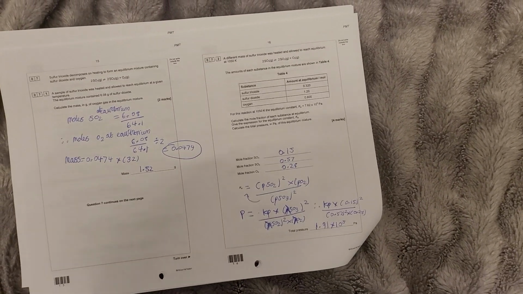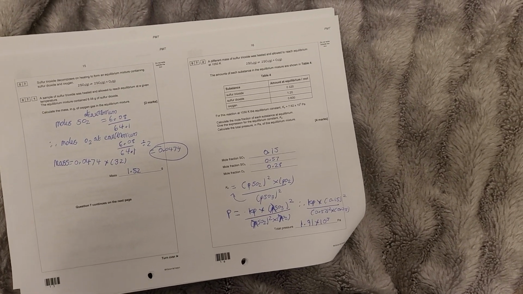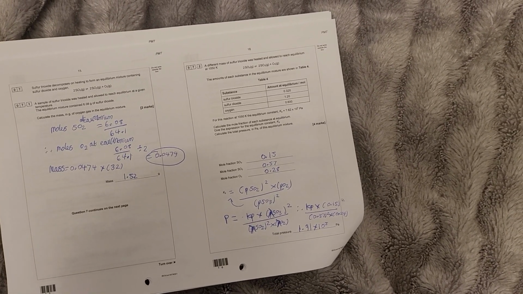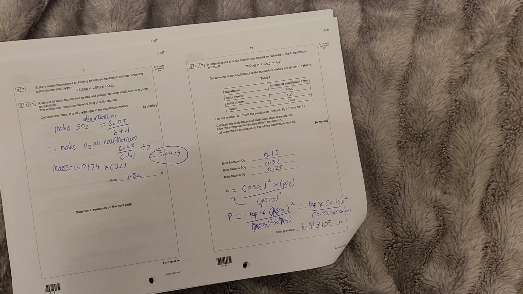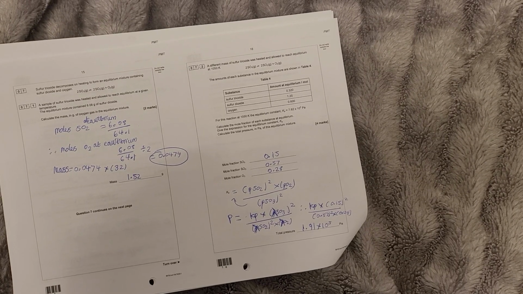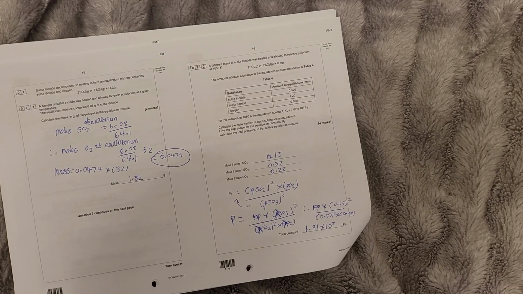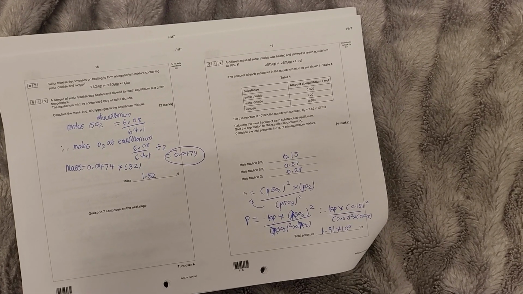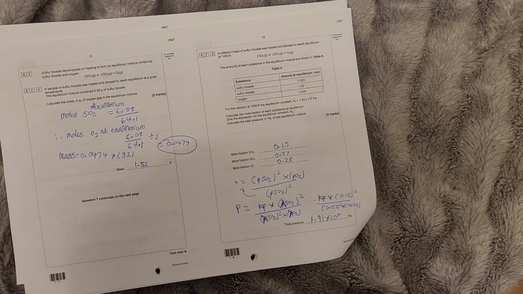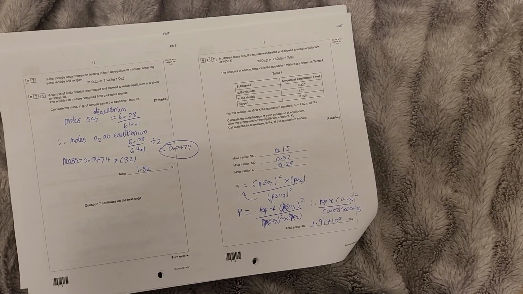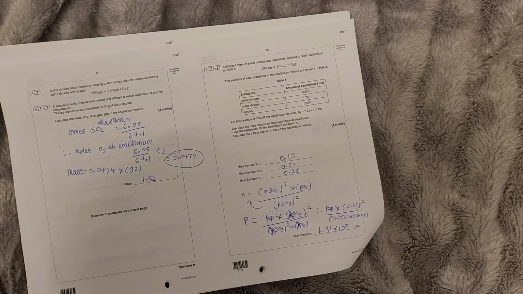Calculate the mole fraction of each substance at equilibrium: 0.15, 0.4, 0.57, 0.28. All you do is, let's say for sulfur dioxide, 0.320 over 0.320 plus 1.20 plus 0.600, and the same for the other SO3 and O2. Then give the expression for the equilibrium constant Kp, and then calculate the total pressure.